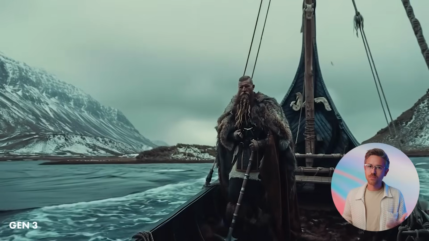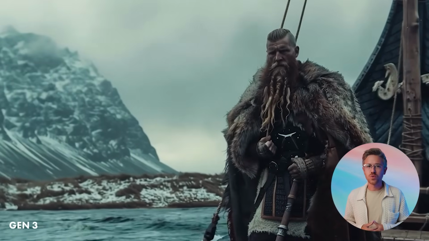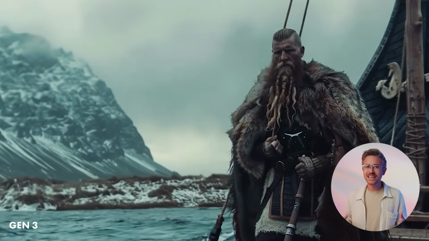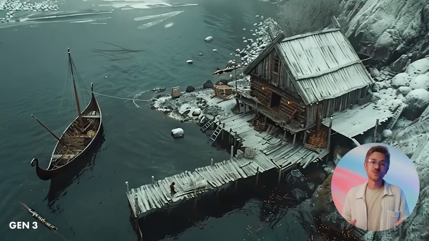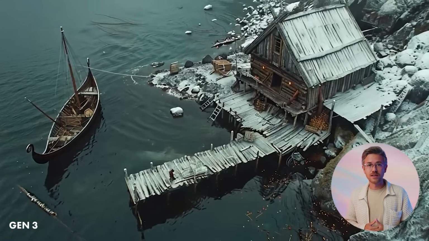And it also has more pixel resolution. The videos were 768 by 1280, and there was even less fuzziness in the videos that were created in Runway versus the videos that were created inside of Luma.